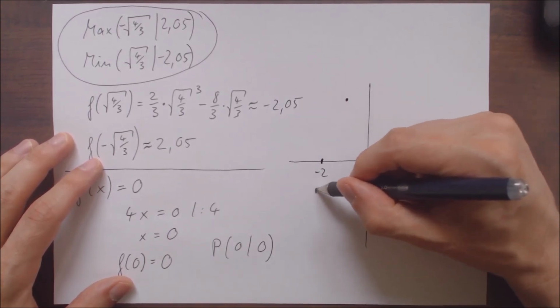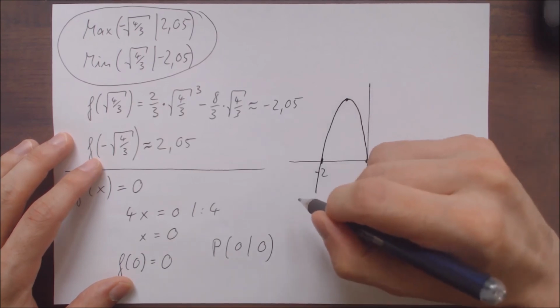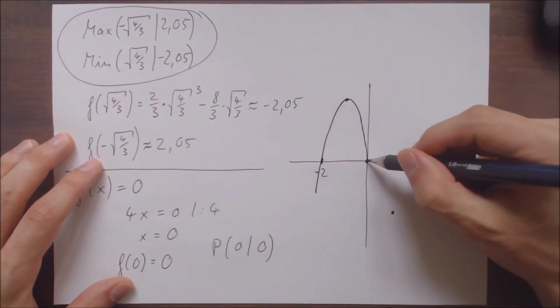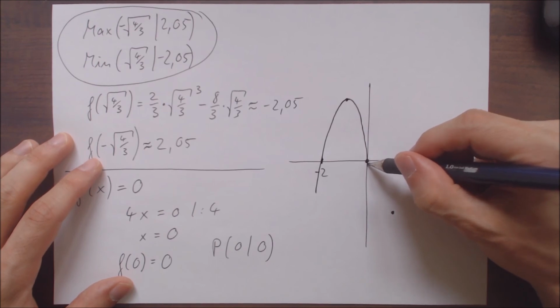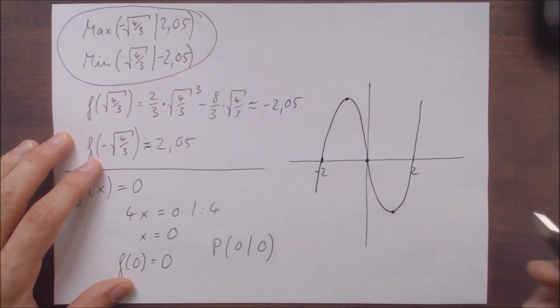So what we have is, this is the right-hand bend, and after the point of inflection comes the left-hand bend, and it goes through all the 3 roots.